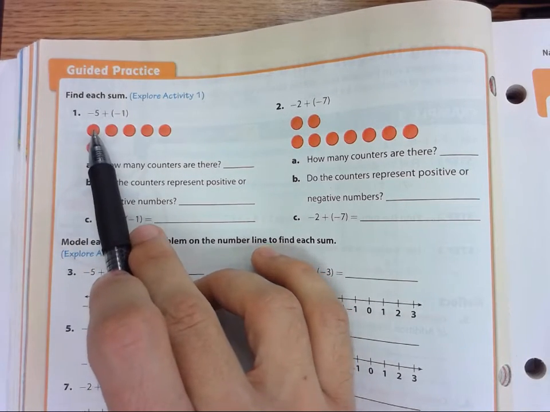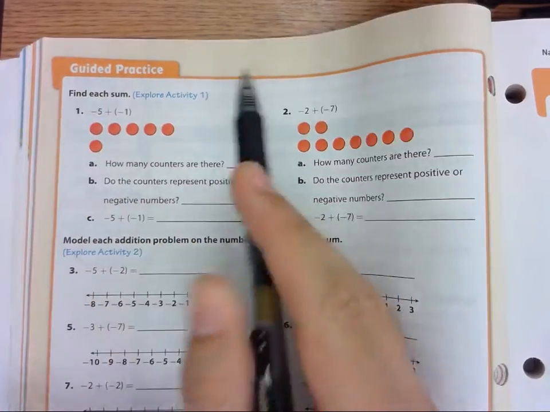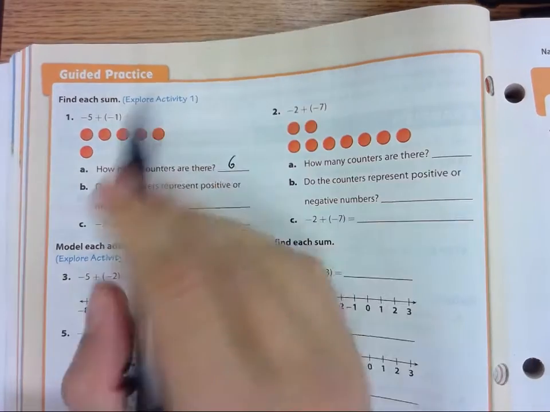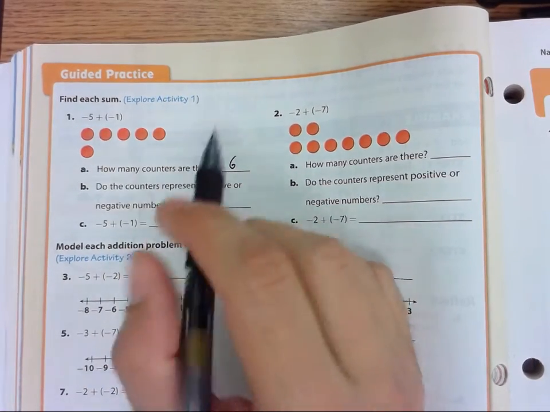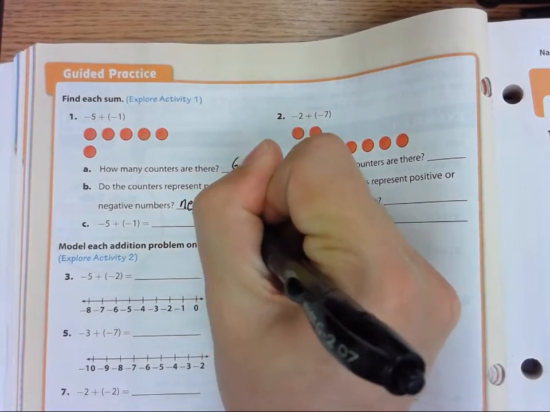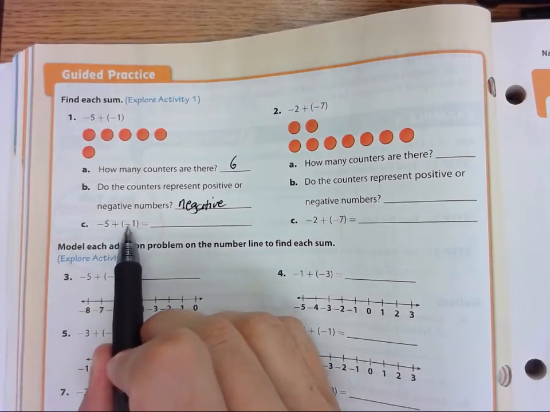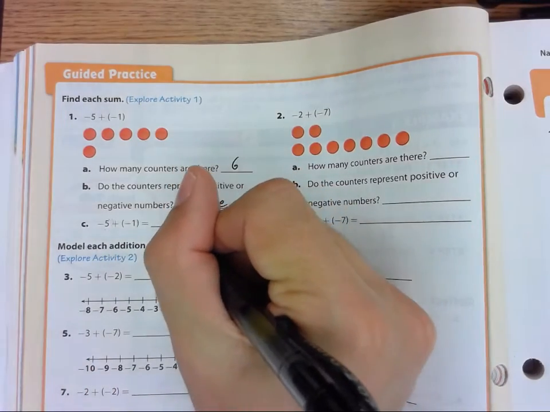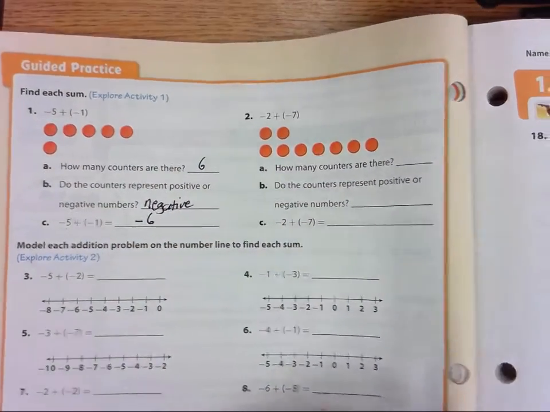So we have counters. 1, 2, 3, 4, 5. That's -5 plus -1. How many counters are there? There are 6 total counters. Do the counters represent positive or negative? They're red, so they're negative. And we have 5 negatives plus 1 more negative, and that gives us -6.